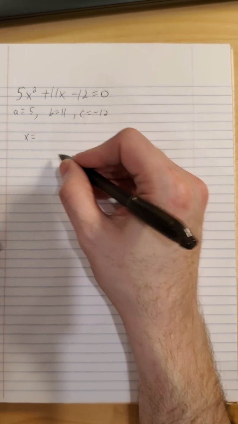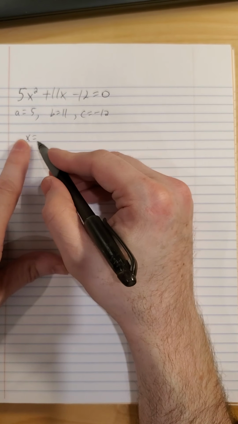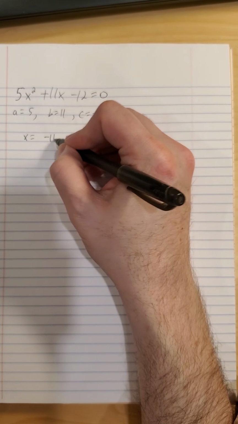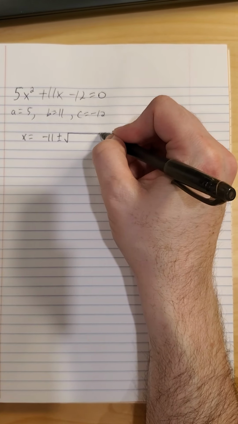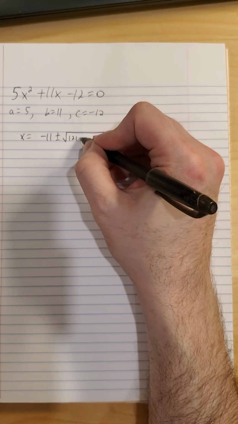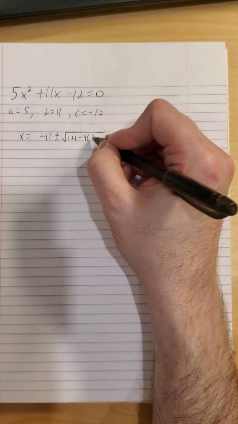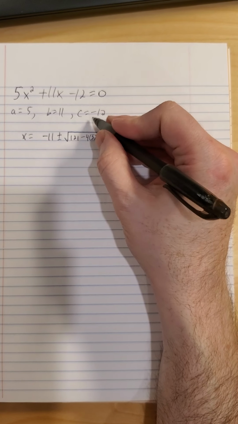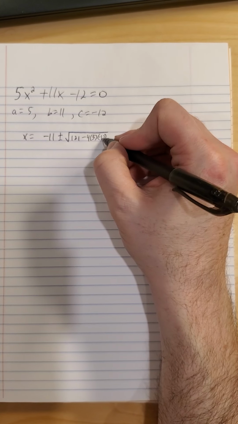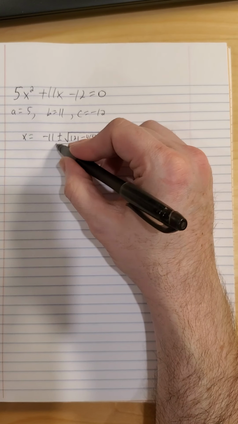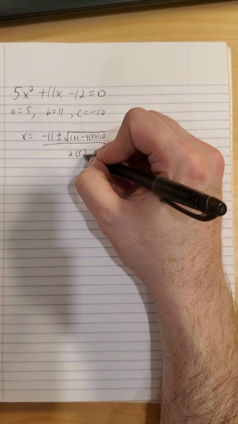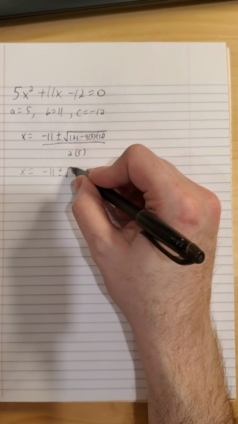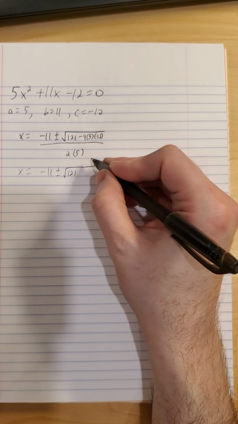So x is equal to, don't forget you do need both sides of the equation. X equals is required. Opposite of +11, -11, plus or minus square root of b squared. 11 squared is 121. -4 from the formula times a, which is now 5 instead of that plain boring 1, times c, not just 12, -12, over 2 times, in this case, 5. So x is -11 plus or minus square root of 121.